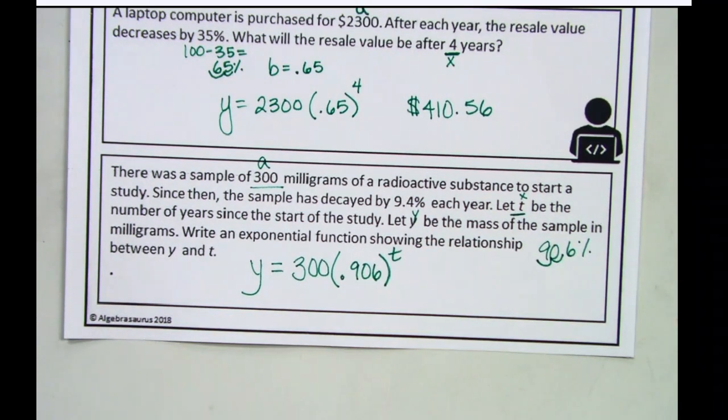Then you could use that equation. Say it asked you how much of the sample is left in 20 years, or 100 years. You can plug it in for T and evaluate it for any time frame that they give you. Feel good about that? Okay. That is it.